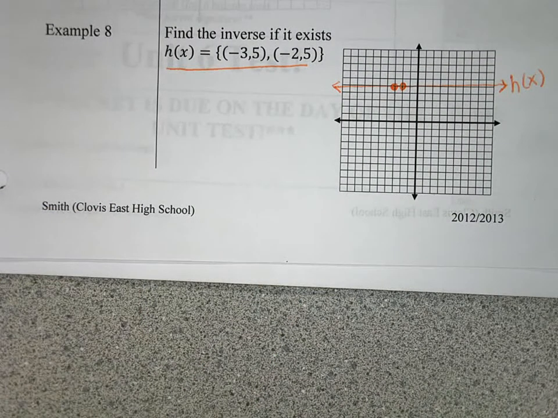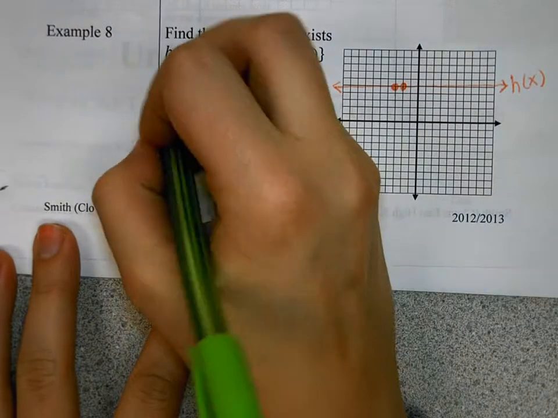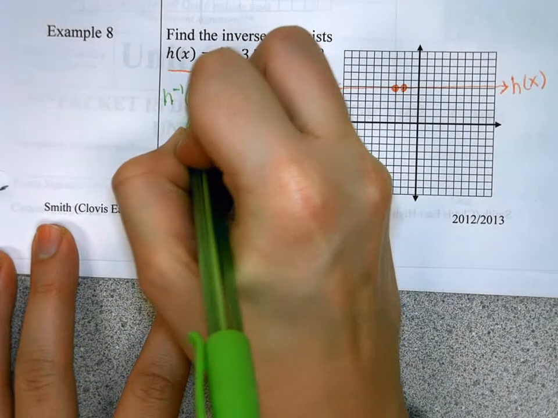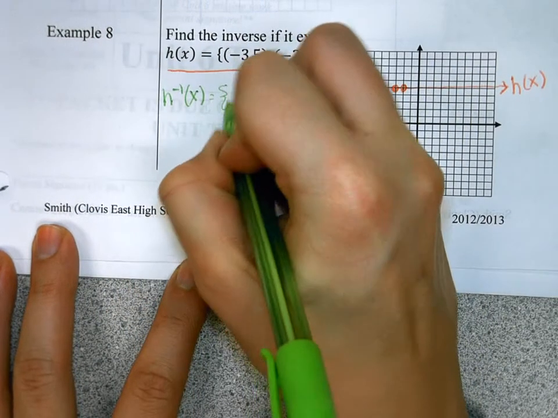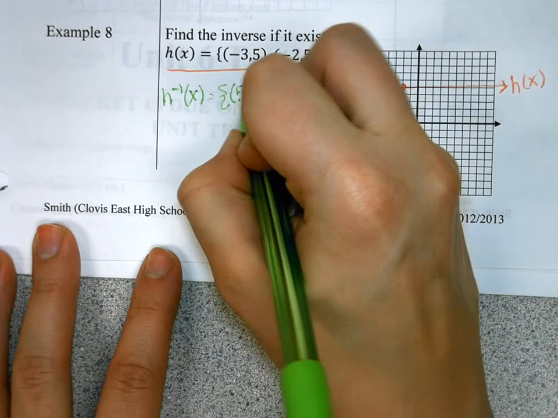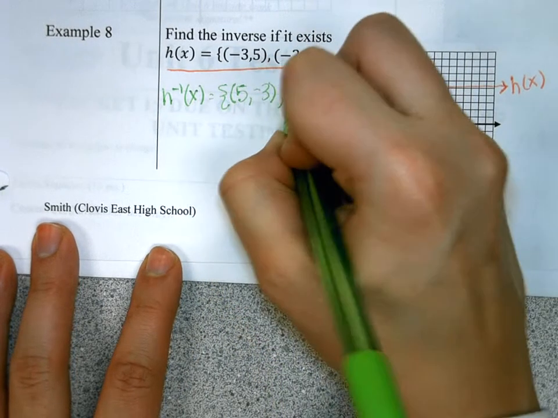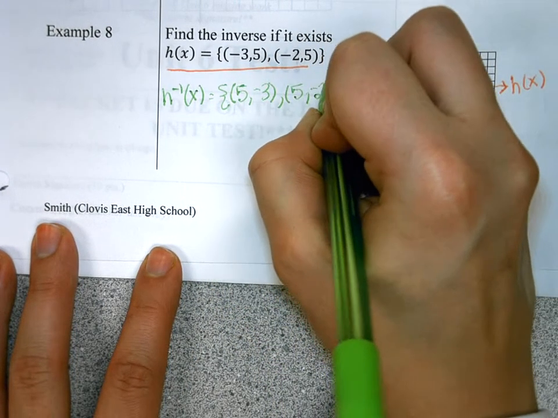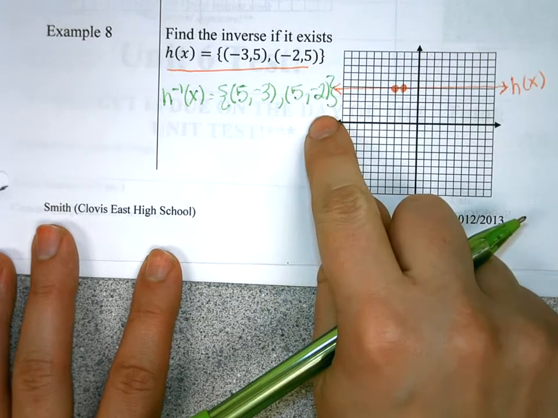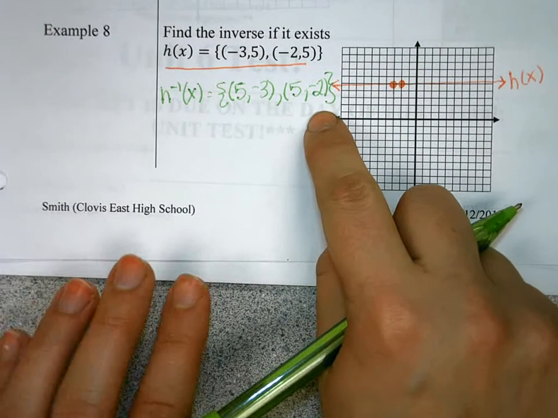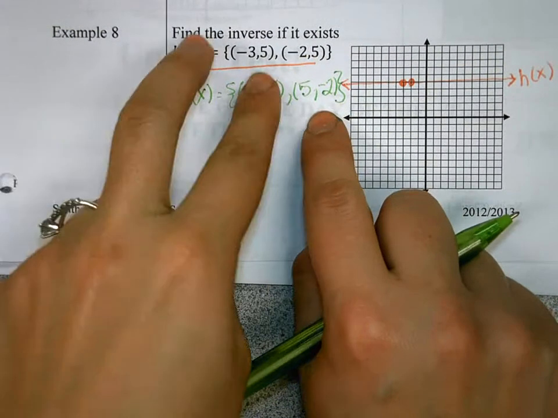So if these are my 2 points, h inverse of x, the 2 points would be 5, -3, and 5, -2. So all I'm going to do is graph those 2 points. All I did was flip-flop the x and the y's.